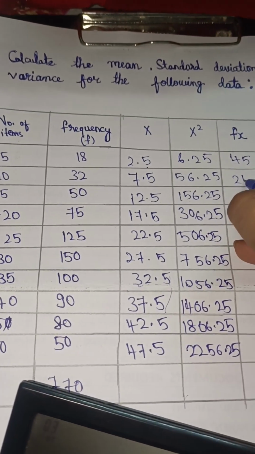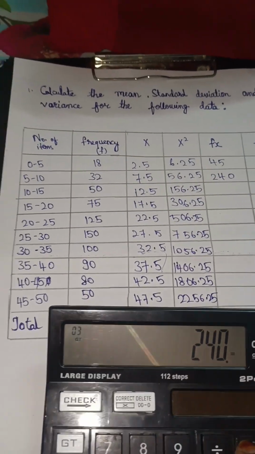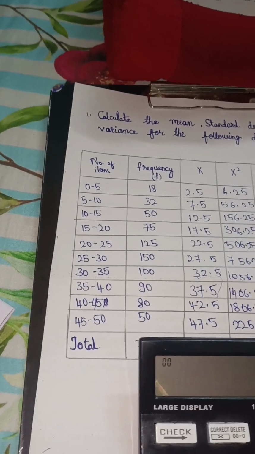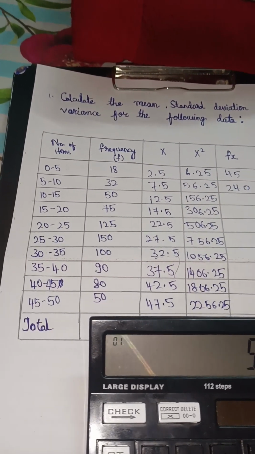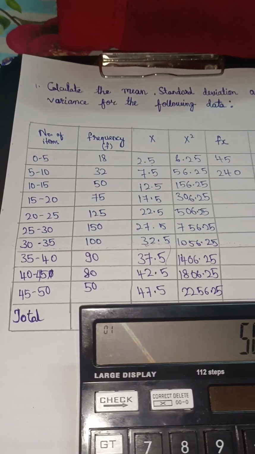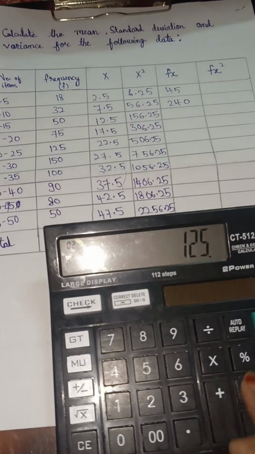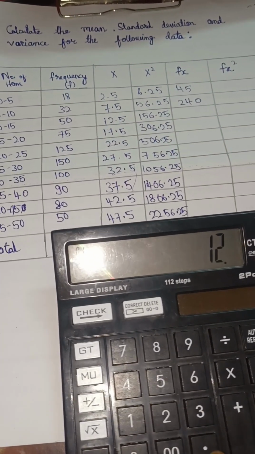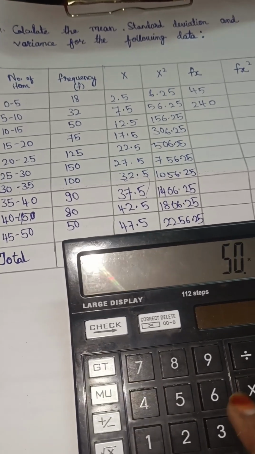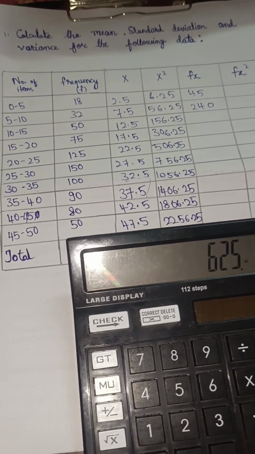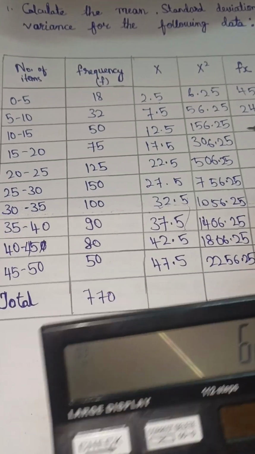So let's write it here. 50 into 12.5, which will be 625.